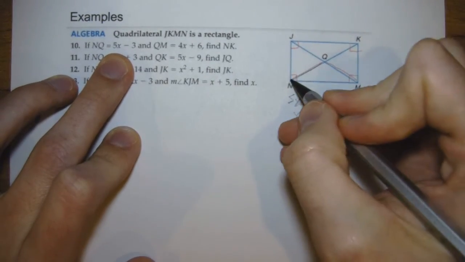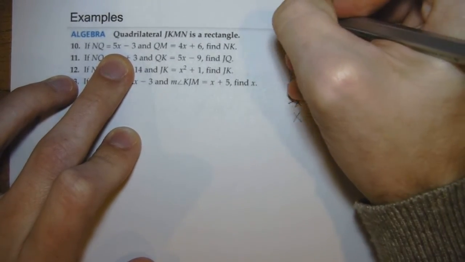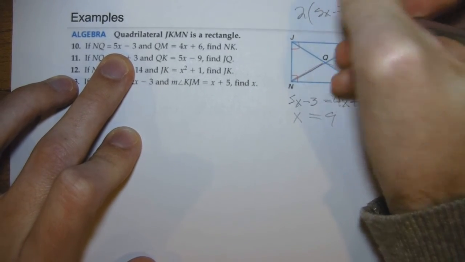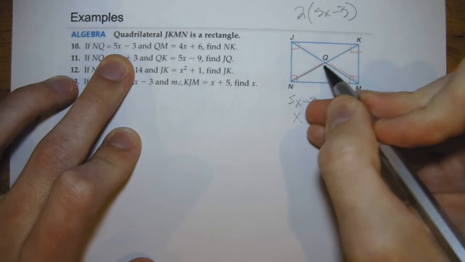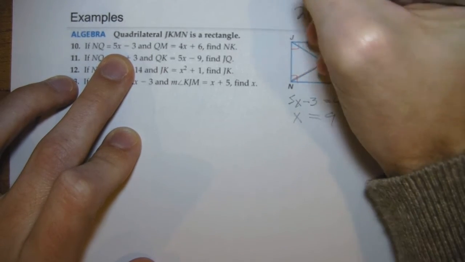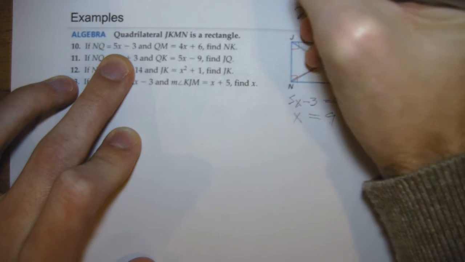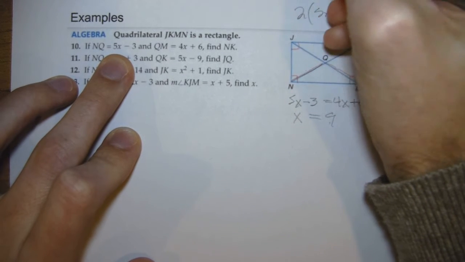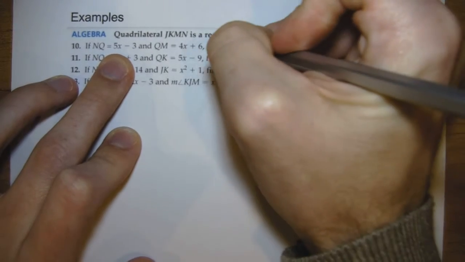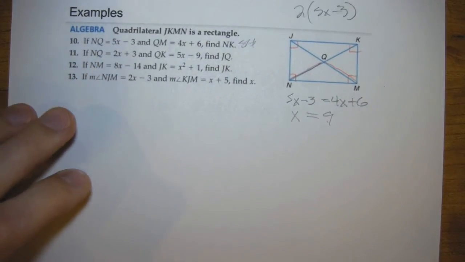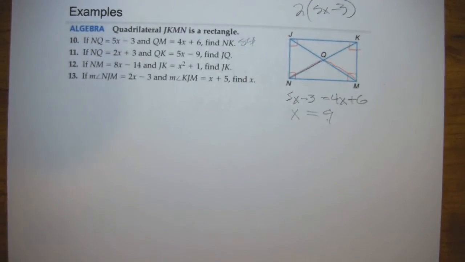We need to find NK, so this entire distance. So I'm going to do 2 times 5x minus 3. And again, that 5x minus 3 was just one portion of it. Let's see, that would give me 10x subtract 6. We'll put our 9 in there. So that is 90 subtract 6, or 84. Cool. So 84 units, whatever that may be. So you get the idea. Working through these is just a matter of labeling things and going from there.